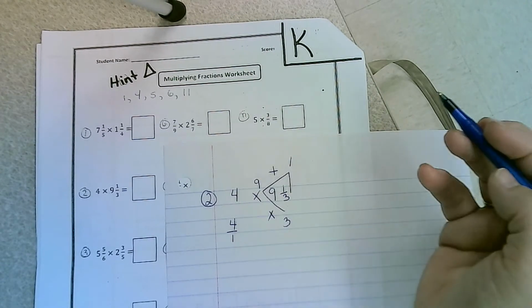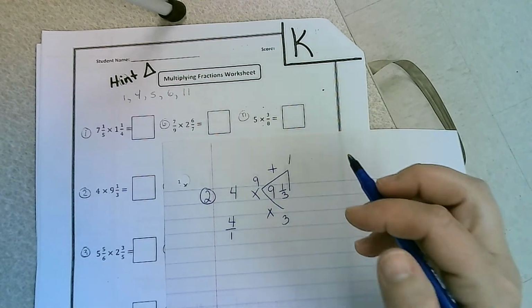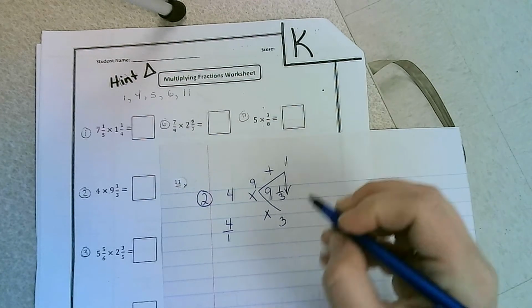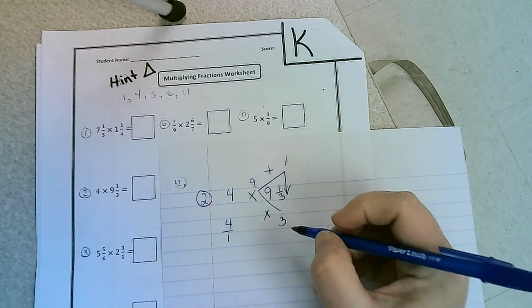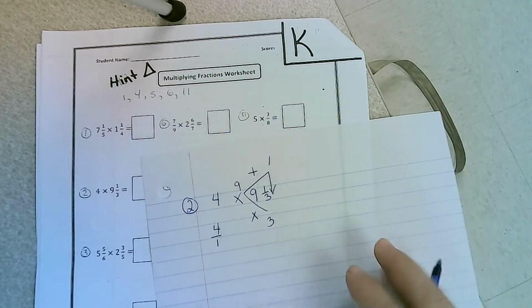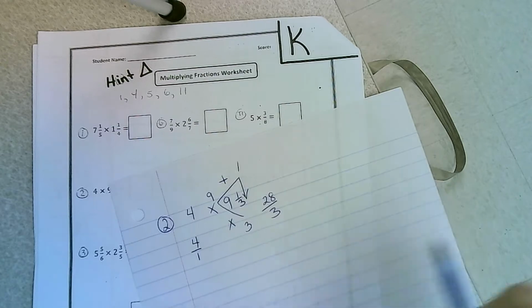Three times 9 is 27 plus 1, 28. You bring it back down and put it over 3. All right, so I have 28 over 3.